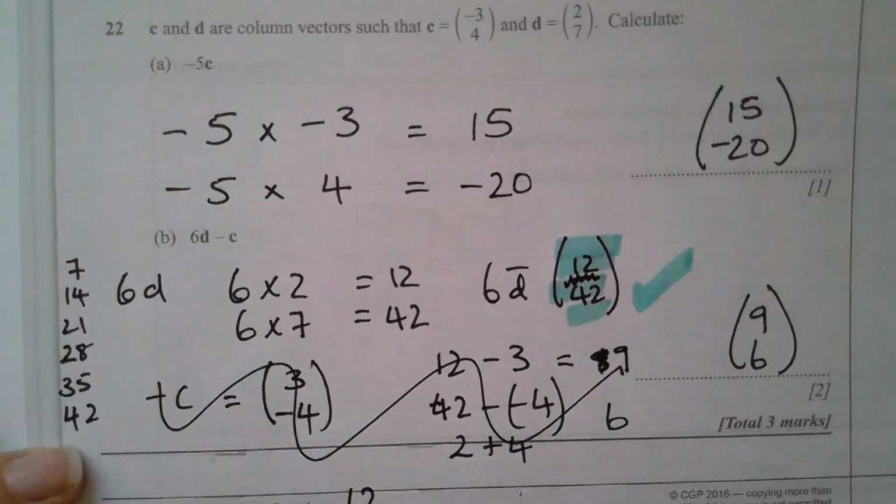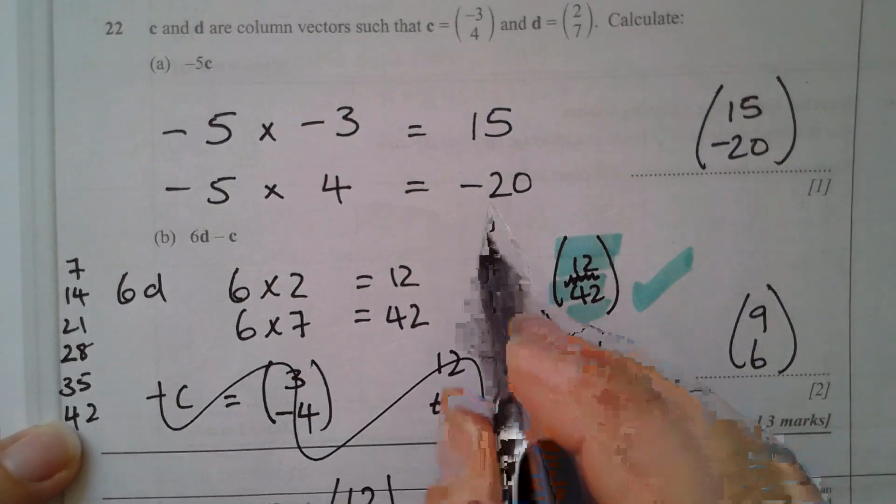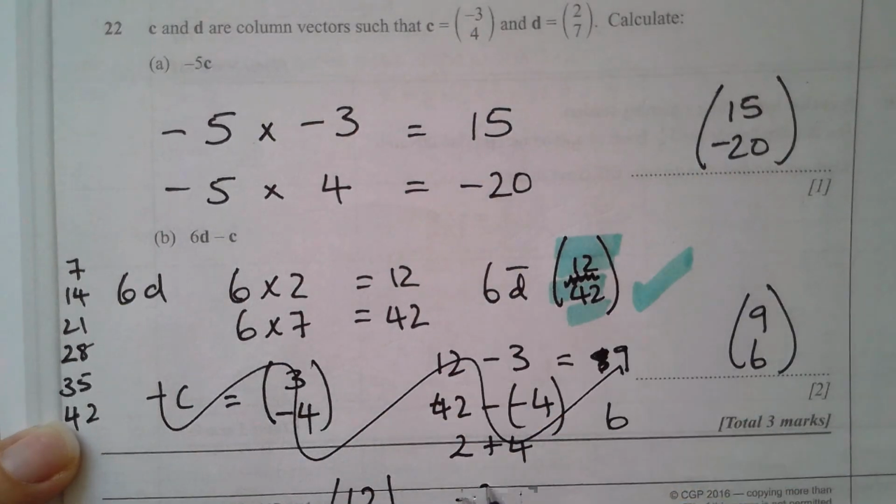And then I'm going to subtract negative 3, 4. So I'm looking at 12 subtract negative 3, which means I'm adding it, which gives me 15. And 42 subtract 4 is 38. Much better.